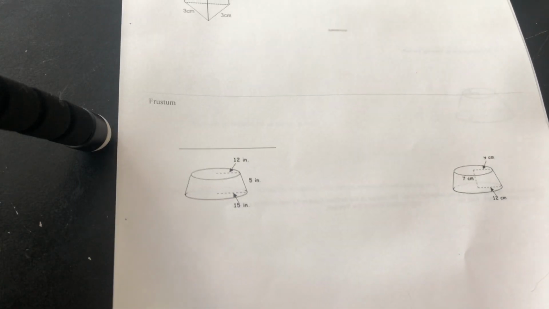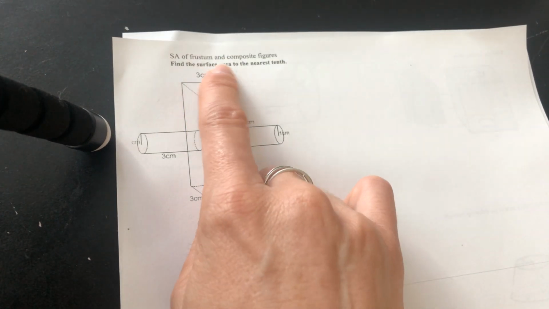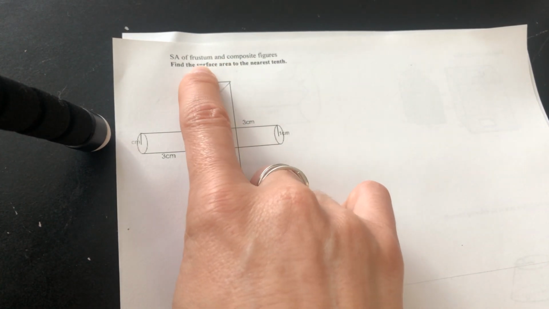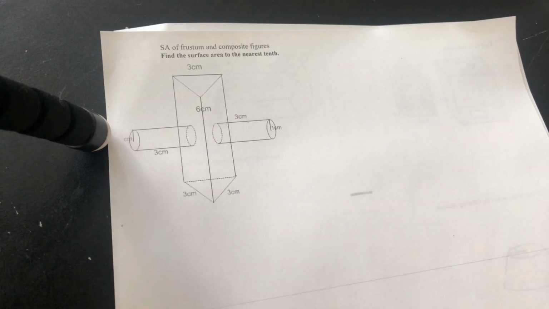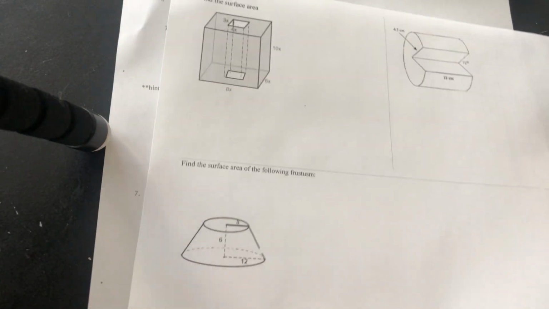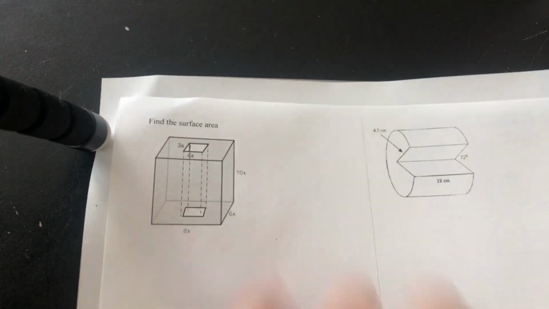So today's lesson, we're going to be doing surface areas of frustums. That's something that's new, and I'll introduce what that is. It's only me showing you two examples, and then your homework, which is the rest of your worksheet, has a mix of frustum problems and composite pictures. These are a little bit more challenging. You're going to have to just try the best you guys can with them. So these would be your challenging problems.